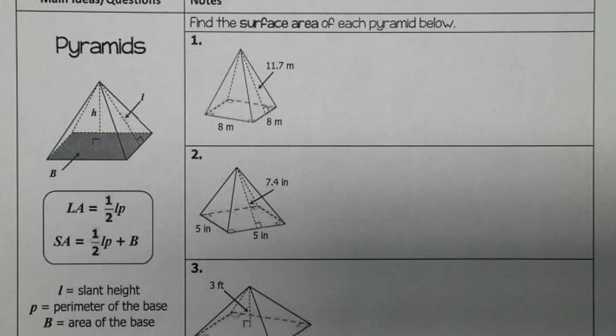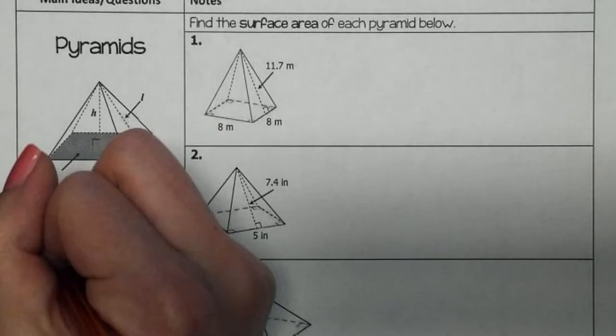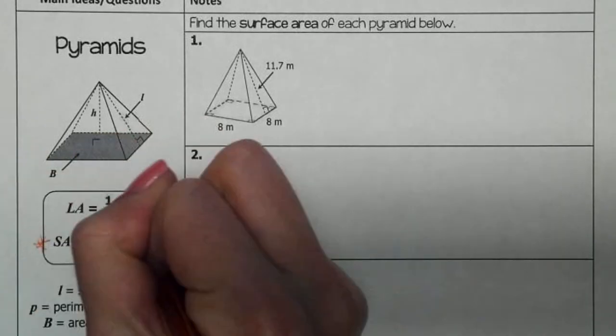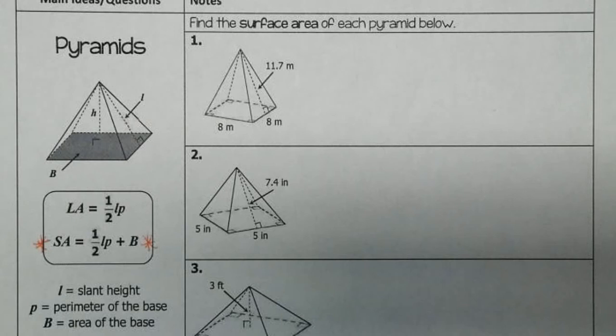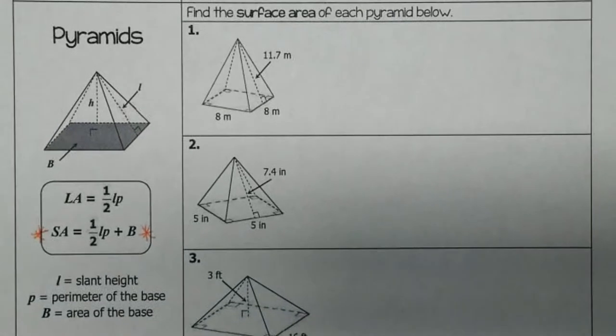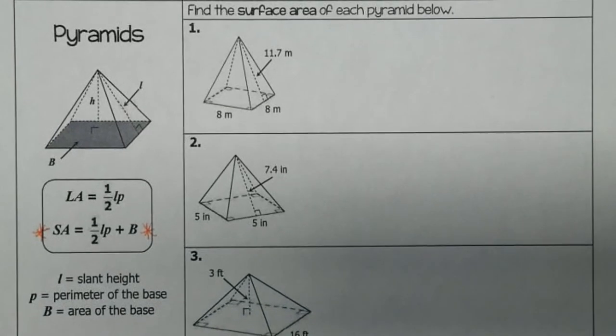Okay, so we have already learned how to find the surface area of prisms. Now we're going to look at how to find the surface area of pyramids. So we're going to be focusing mainly on just our surface area formula today. You find lateral area within that, and we're going to look at that lateral area a little later. So we're going to focus on surface area right now. So let's look at what these letters mean.